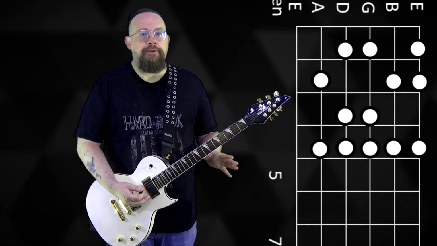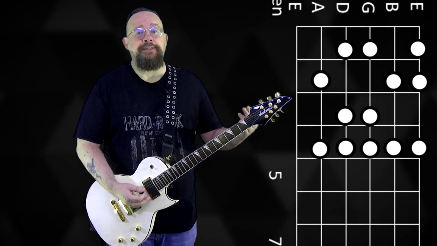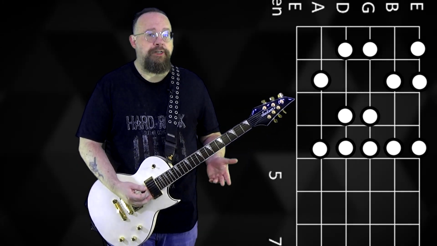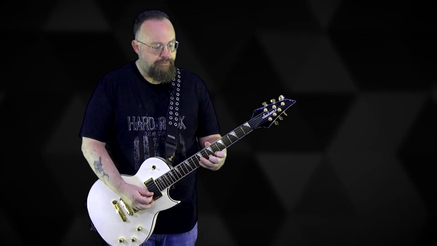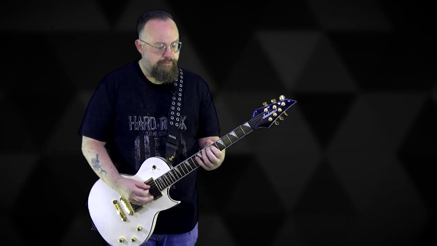It's the same shape, we're just starting it on the 5th string at the 2nd fret instead of the 6th string at the 7th fret. So there's your shape. Again, that's 2 places you can play it on the fretboard. Basically, it's the same octave. We're just playing it in 2 separate places.